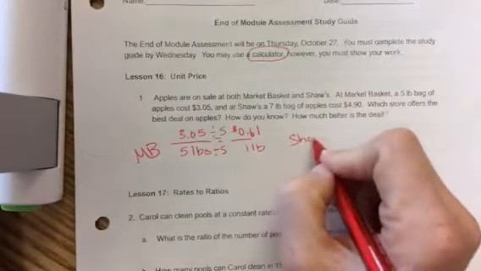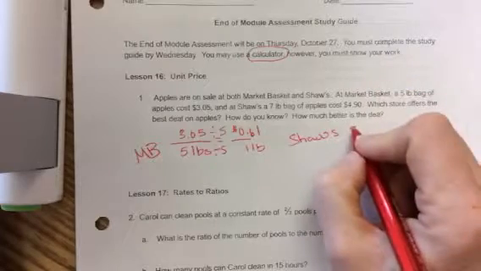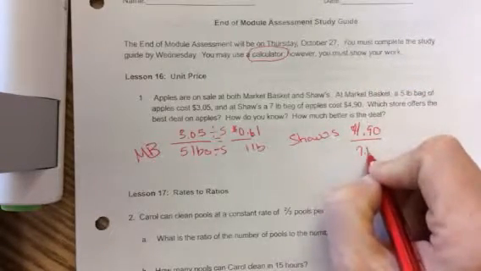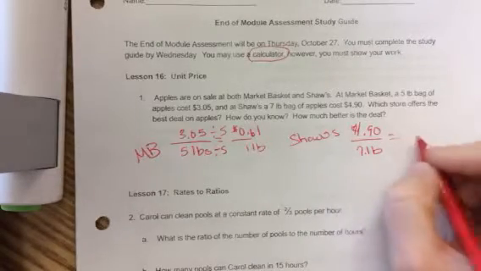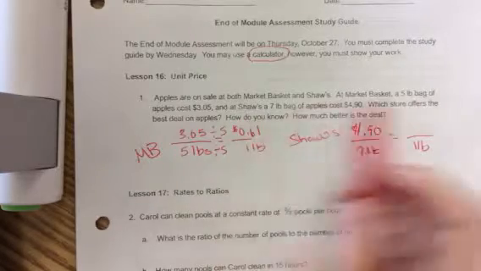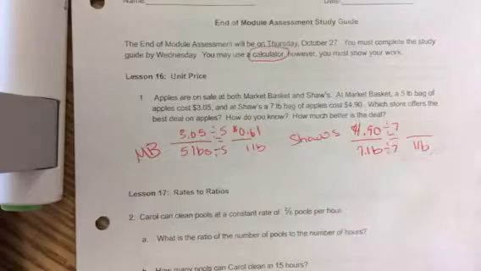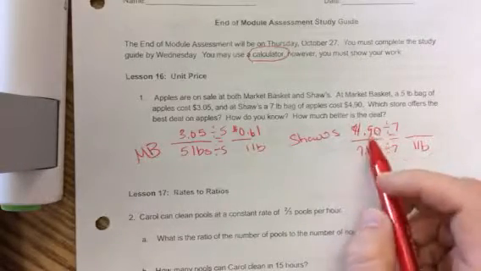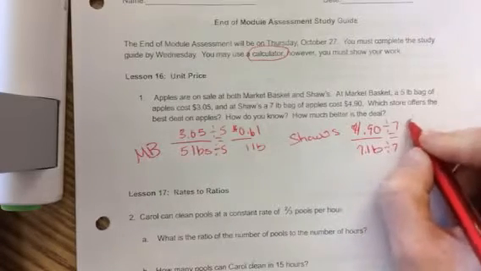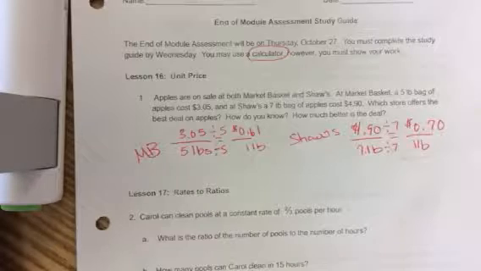At Shaw's, the rate was 7 pounds, which was $4.90 for 7 pounds. Now we have to figure out the cost per pound. That way I can compare how much it is per pound here and at Market Basket. Divide by 7. You could use a calculator, although you should be able to do 490 divided by 7 mentally. 49 divided by 7 is 7. We get 70 cents per pound.